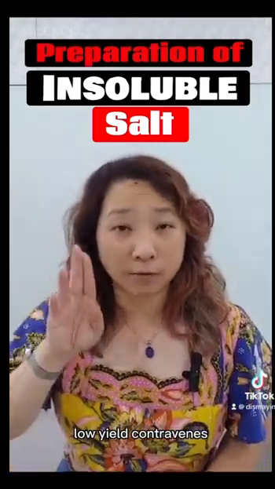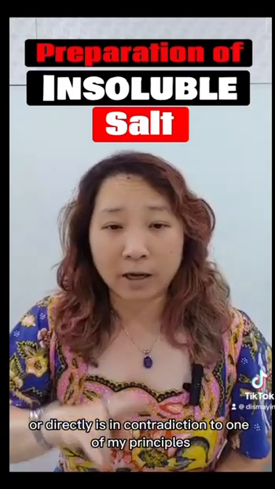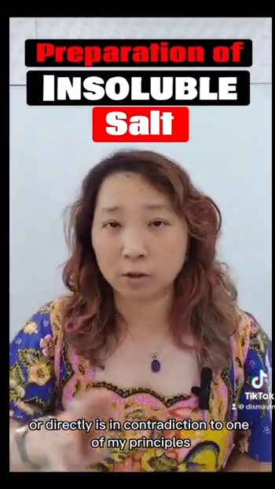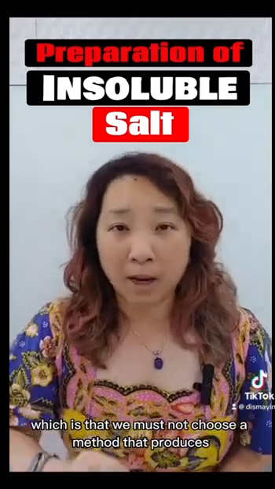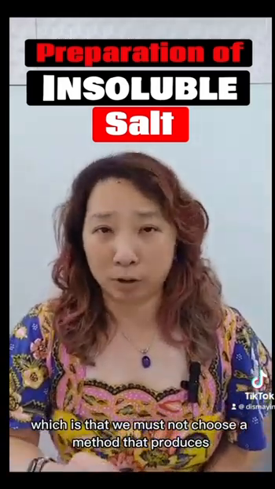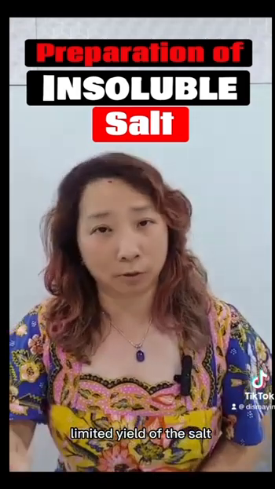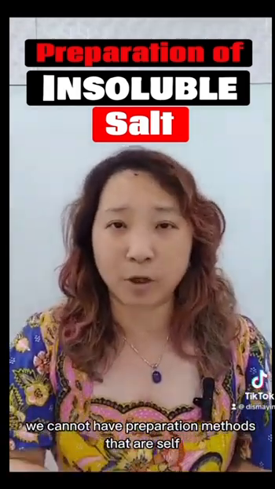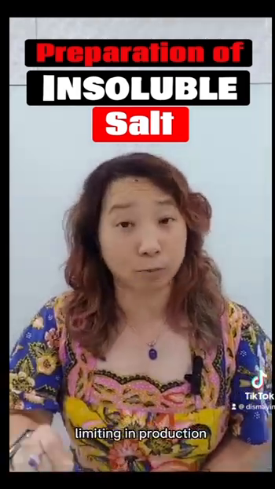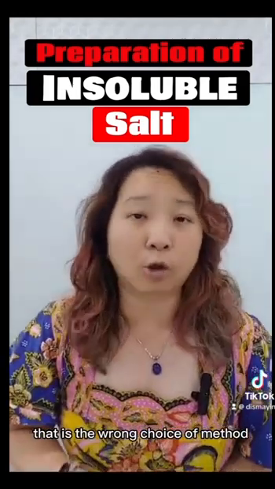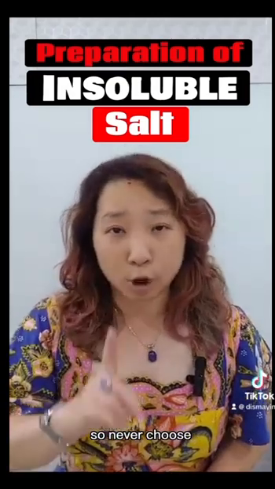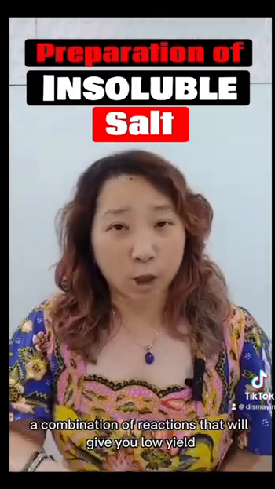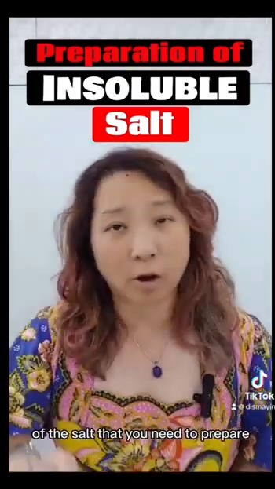Low yield contravenes one of my principles of preparation of salt, which is that we must not choose a method that produces limited yield of the salt. We cannot have preparation methods that are self-limiting in production. That is the wrong choice of method. So this is a classic example of that. Never choose a combination of reactions that will give you low yield of the salt that you need to prepare.